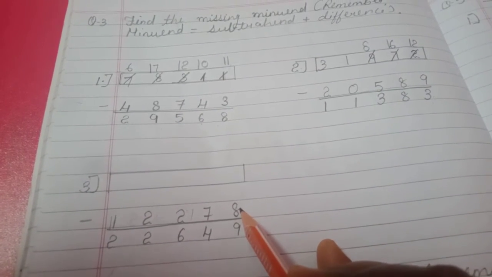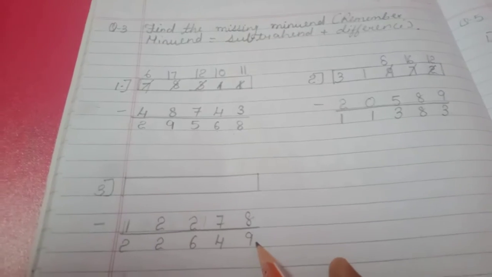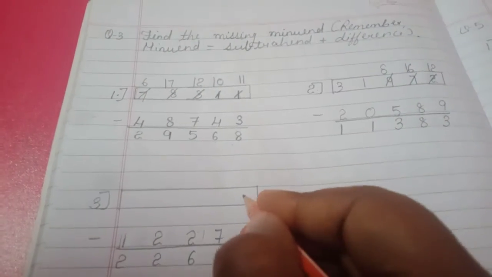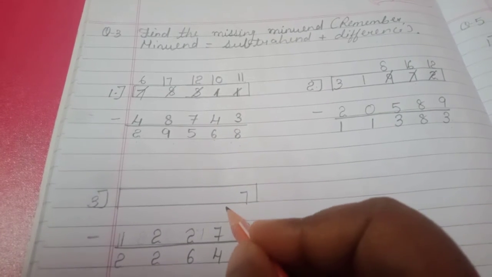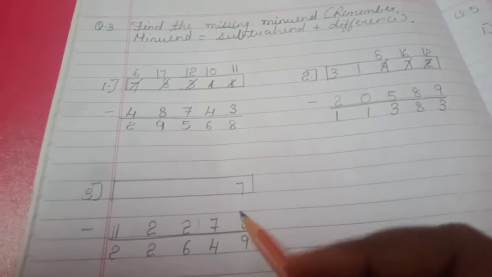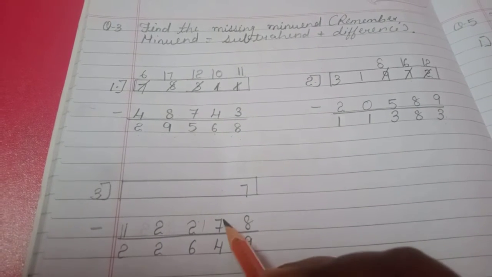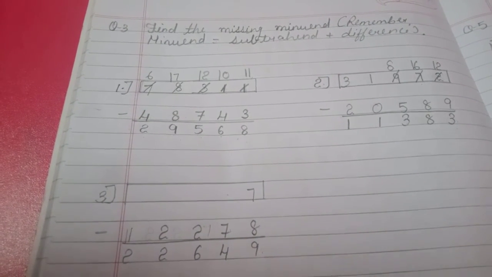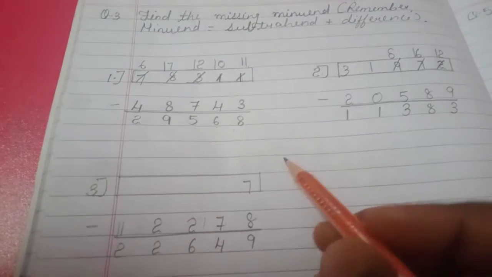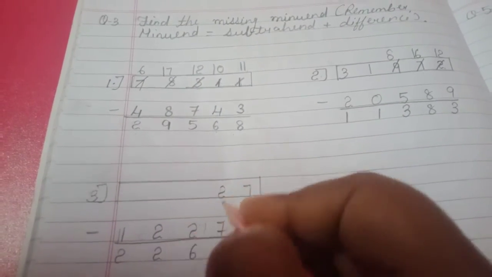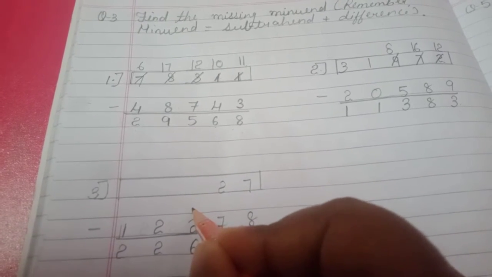Now number 3. So at one's place subtrahend is 8 and difference is 9. So 8 plus 9 we will get 17. So 7 we will write down and the other 1 will be carried over to tens place digit. Here subtrahend is 7 and difference is 4. So 7 plus 4, 11. 11 plus carried over 1, that is 12. So 2 we will write down, 1 will be carried over to hundreds place digit.